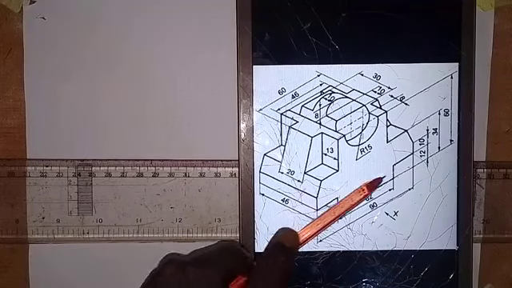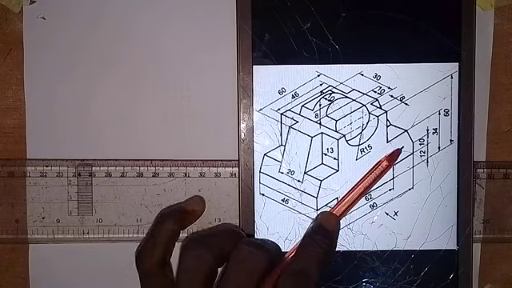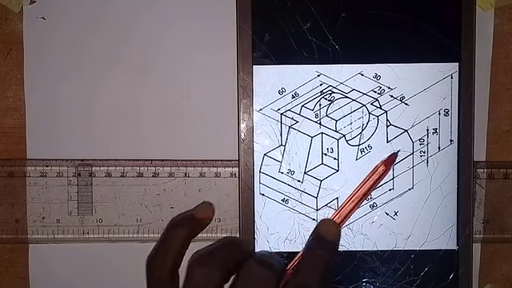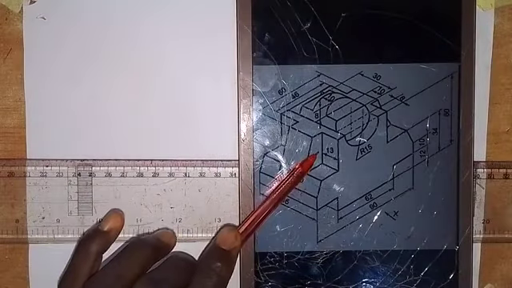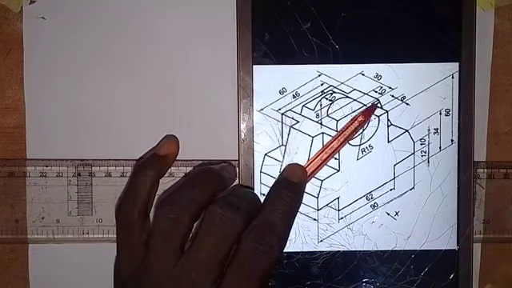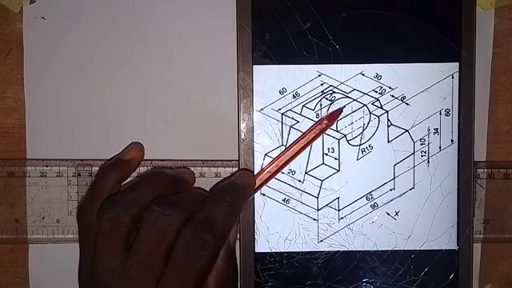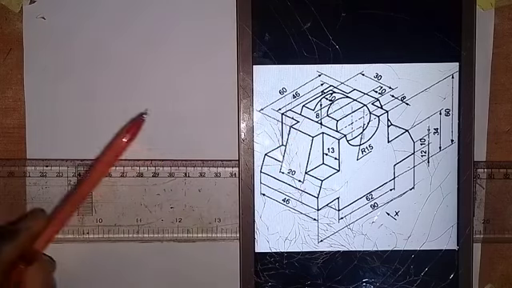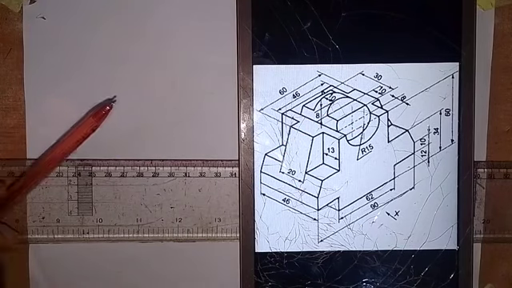Alright, so looking at the direction of the arrow here for the front elevation, we are going to make this surface, and then we see this surface. Okay, so we also have the same thing on this side. Then we also have this surface as part of the front elevation and this surface as part of the front elevation. Let's look at the dimensions that we have on the object.